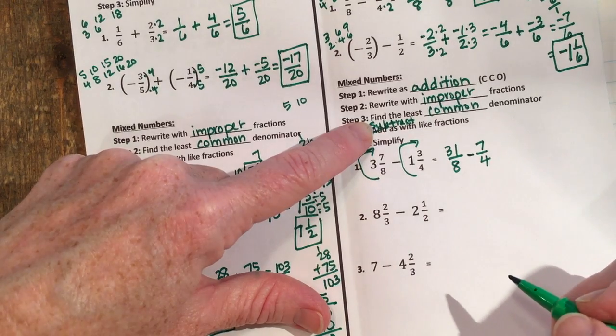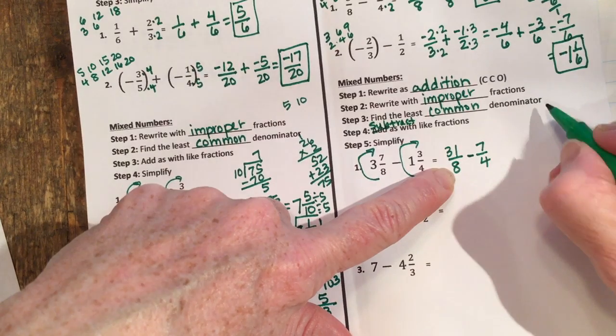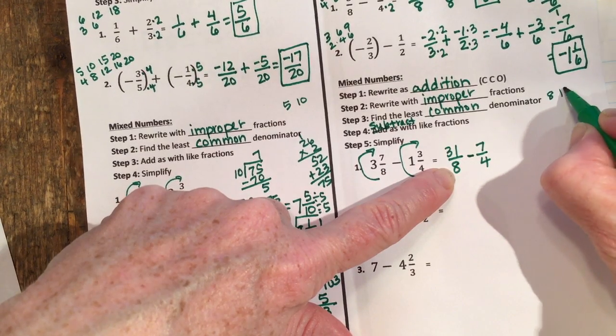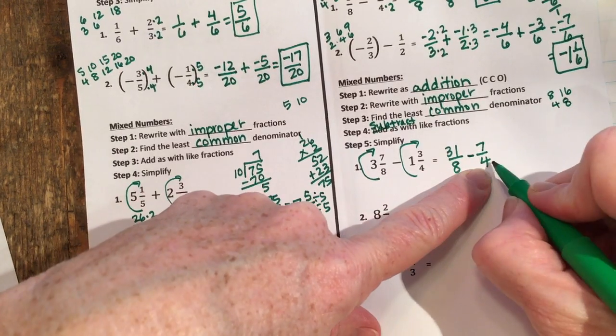I'm still subtracting. All right, I need a common denominator for 8 and 4. The multiples of 8, 16. Multiples of 4, 4, 8. So I can stop, 8. This is the only one that needs to change.